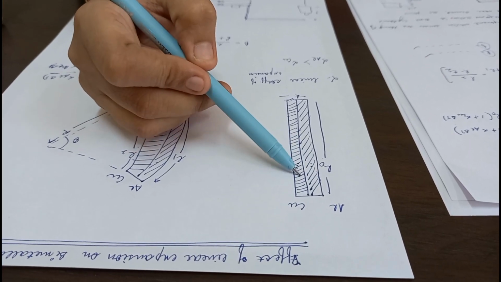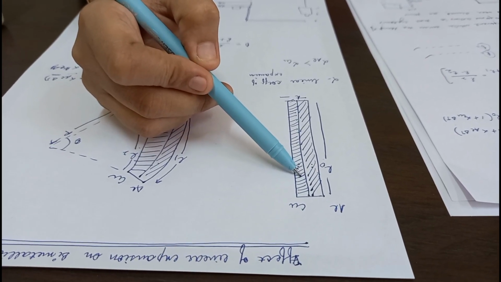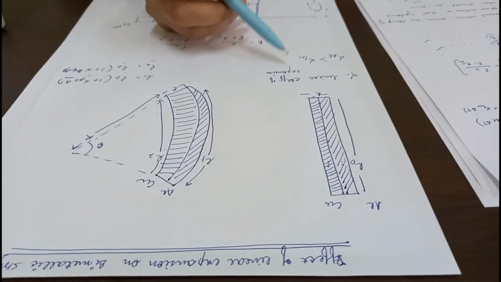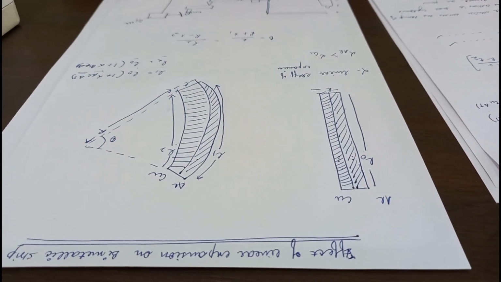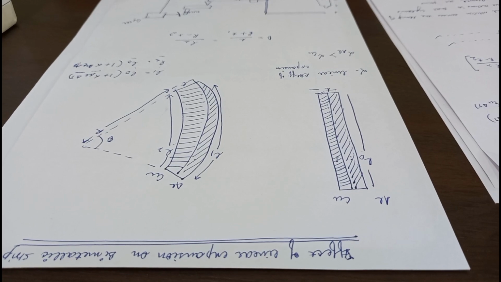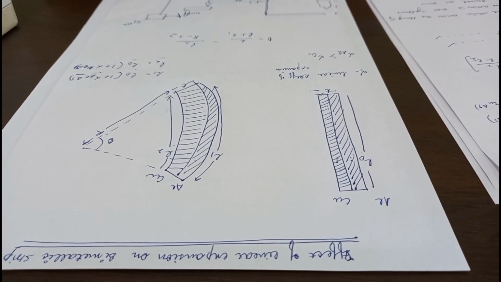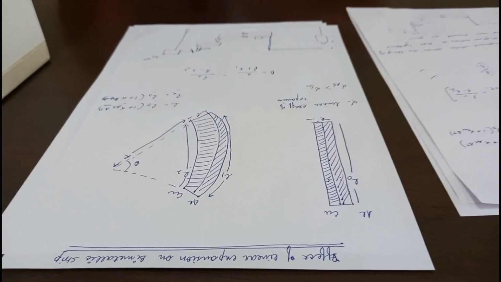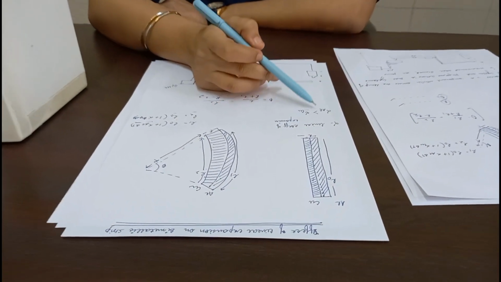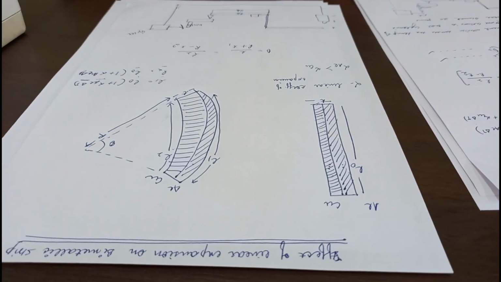Both these metals in the bimetallic strip have different alpha. What is alpha? Alpha is the linear coefficient of expansion. What do we understand by linear coefficient of expansion? If we take a metal of 1 centimeter and we increase the temperature by 1 degree Celsius, that is its alpha. This alpha is more for aluminium as compared to copper.